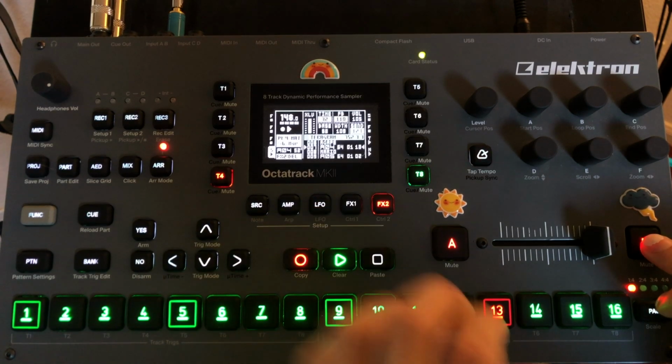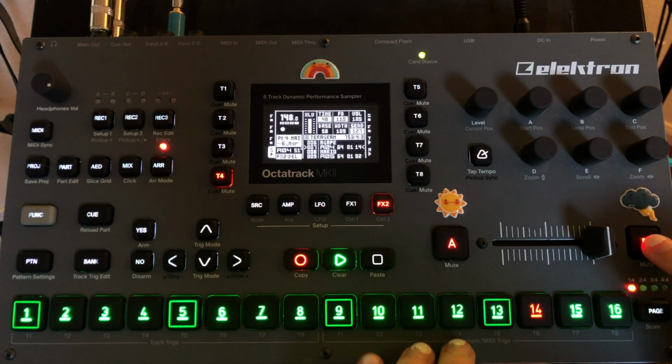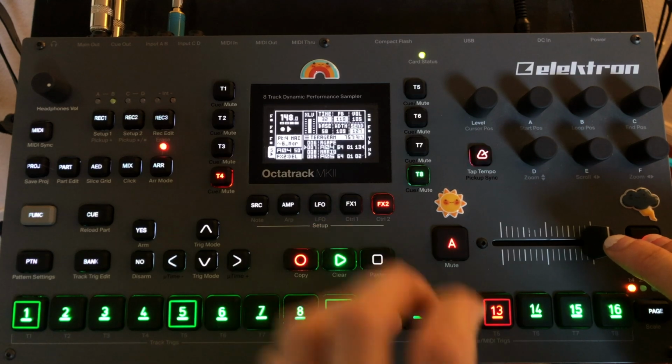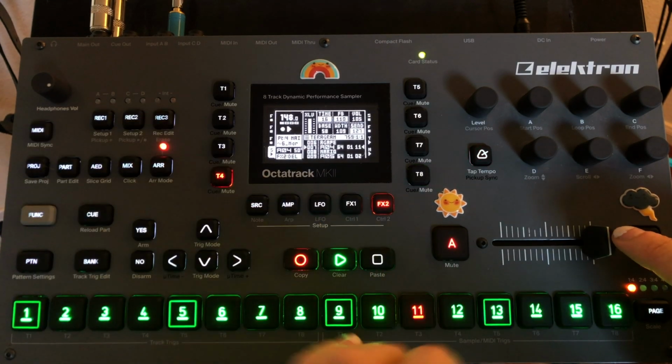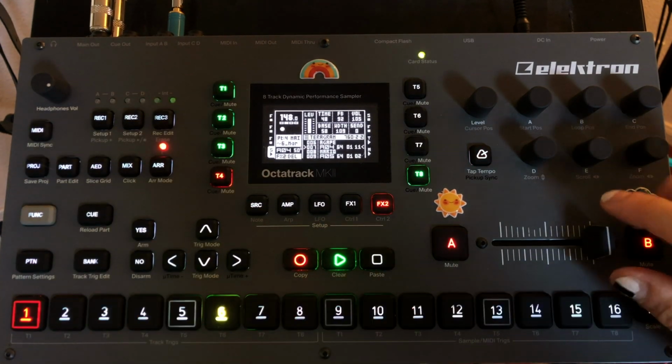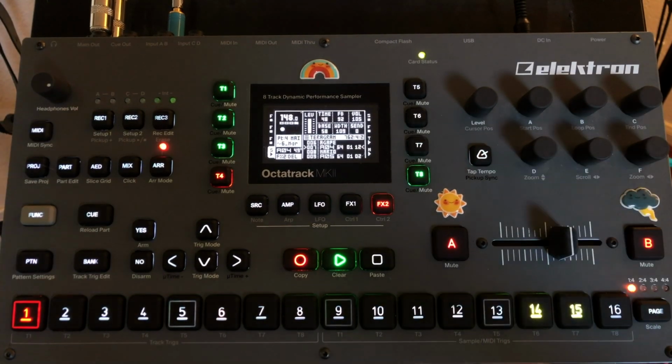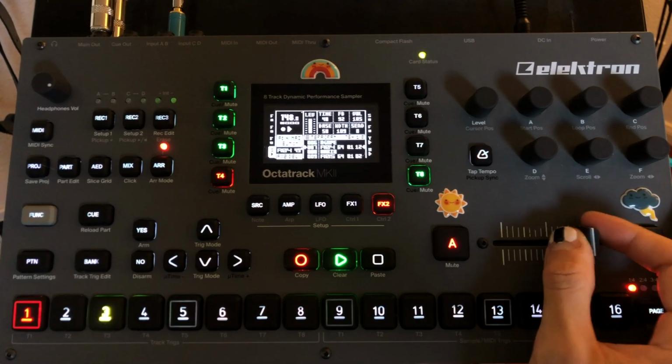This one's a triplet. And then 16. And it was fun to perform this and create weird effects in between the settings.